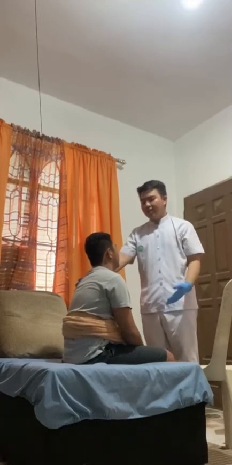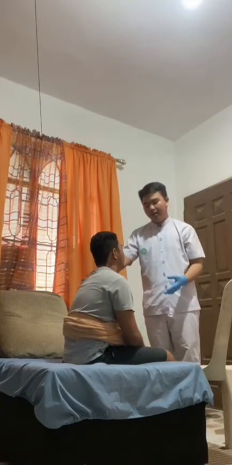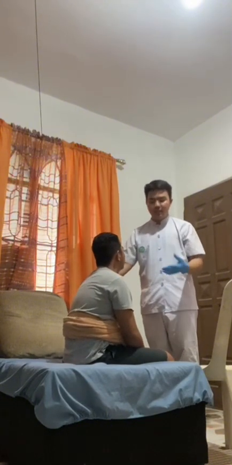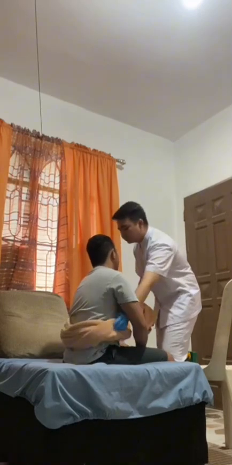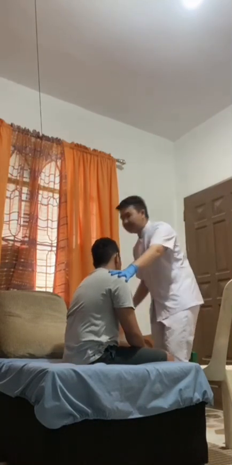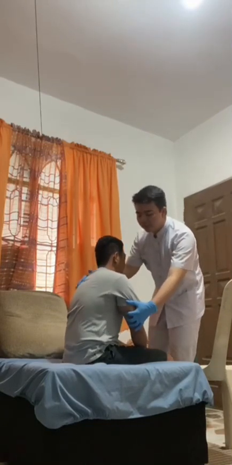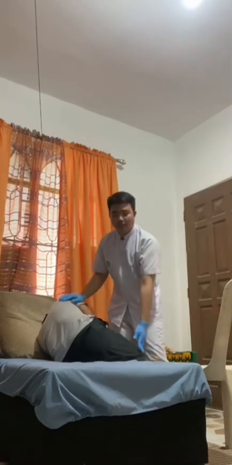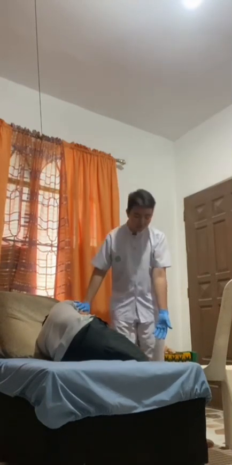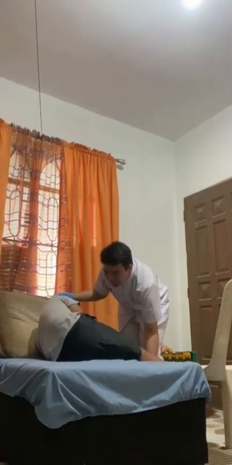And ask the patient, sir, how is it? Do you feel dizzy? No. And after asking if the patient is okay, remove the towel around the waist of the patient and assist the patient in laying flat on the bed. So, sir, I'm now going to assist you in laying flat on the bed. 1, 2, 3. Okay. Now that the patient is already lying flat on the bed, I will assist the patient in putting his legs on the bed. So, sir, in a count of 3, I will assist you in putting your legs on the bed. 1, 2, 3.